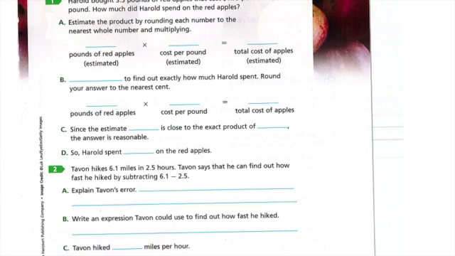All right, so Harold bought 3.5 pounds of red apples that cost $1.79 per pound. How much did Harold spend on the red apples? We're going to estimate first to the nearest whole number. So pounds of apples, he had 3.5. Would I estimate that at 3 or 4? I would go to 4. And then if it's $1.79, is that closer to $1 or $2? $2. So 4 times 2 is 8. So we're going to estimate that it's going to be about 8.